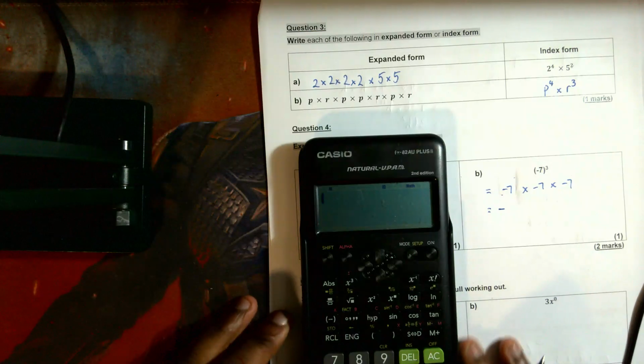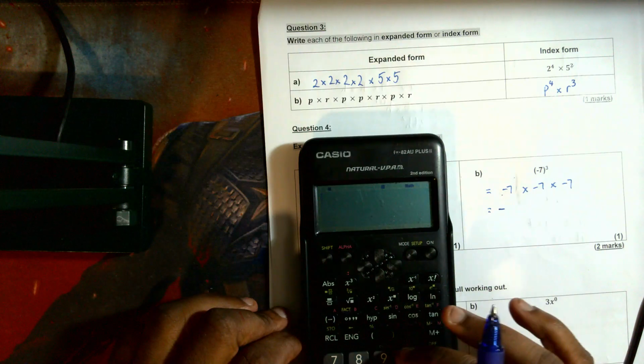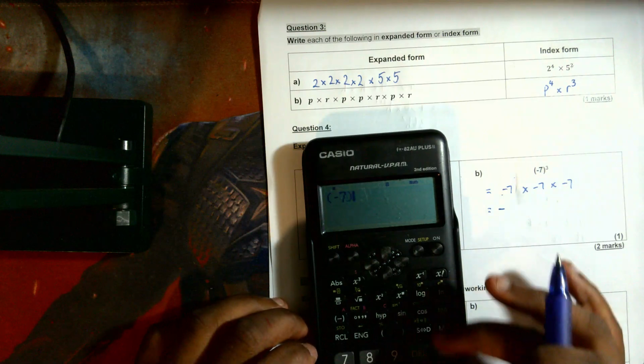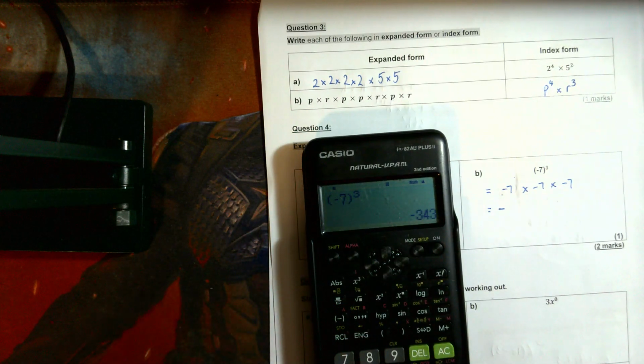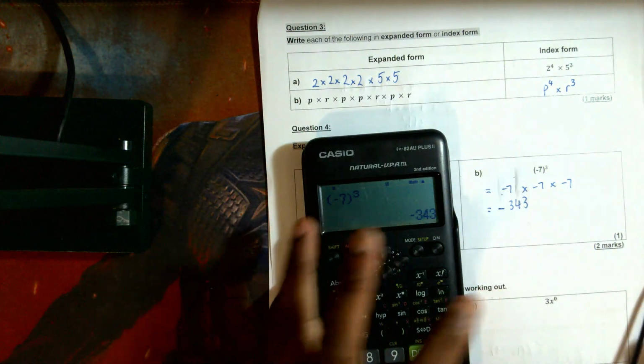So again, on your calculator, if you do -7 cubed, hit equals, there's your answer, 343.